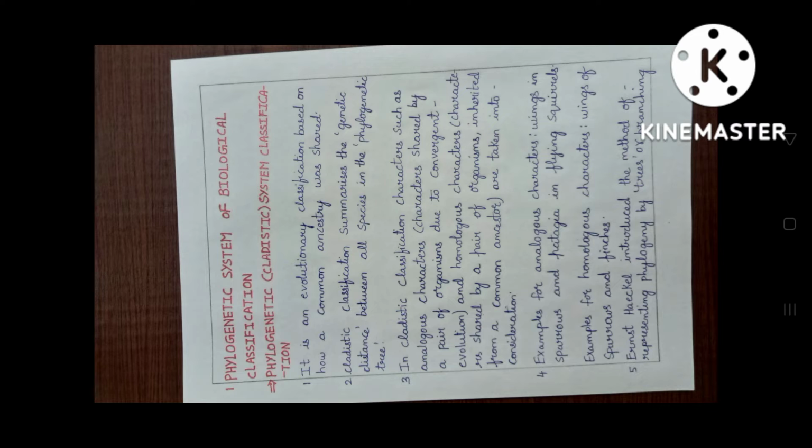Genetic distance means the number of mutations or evolutionary events between species since their divergence. The simplest way to calculate it is to count the number of differences between two sequences. This is called genetic distance between all species in the phylogenetic tree.